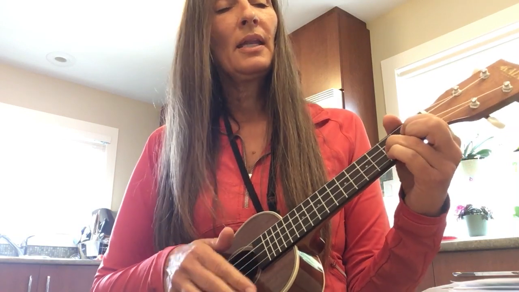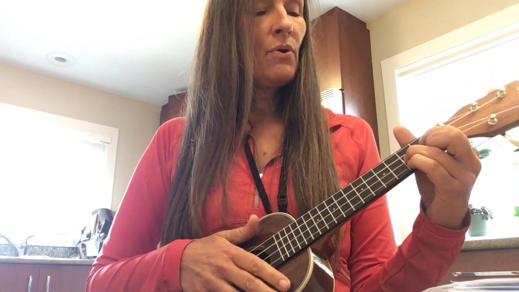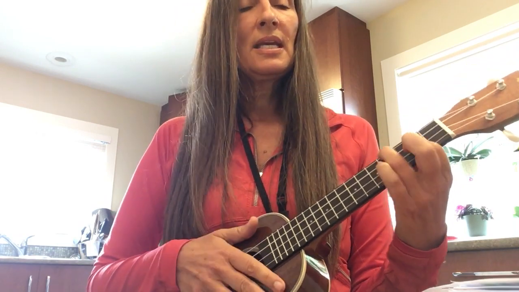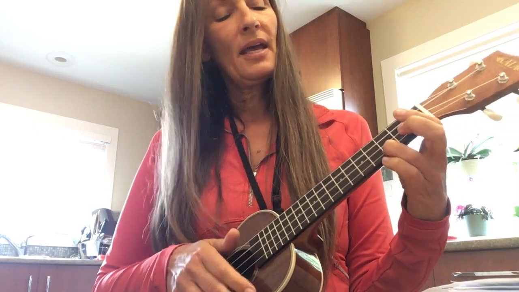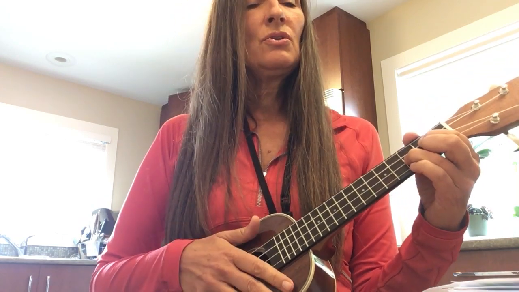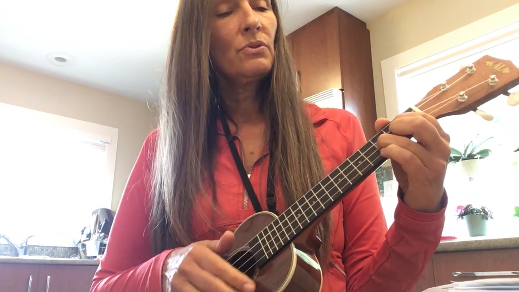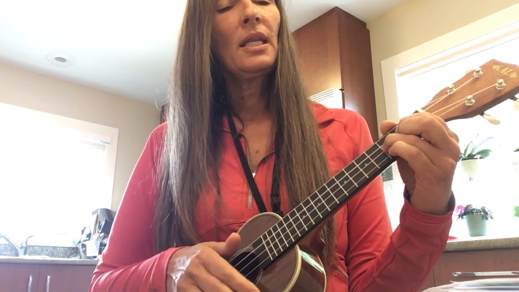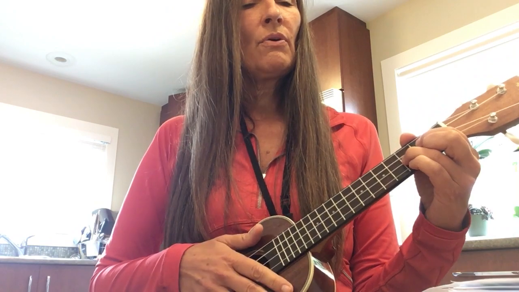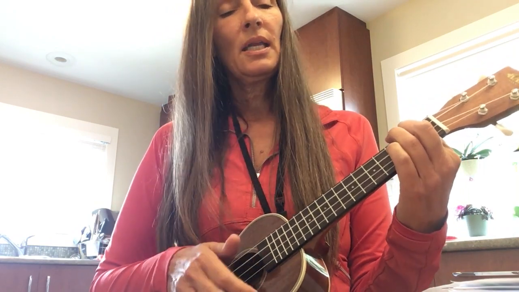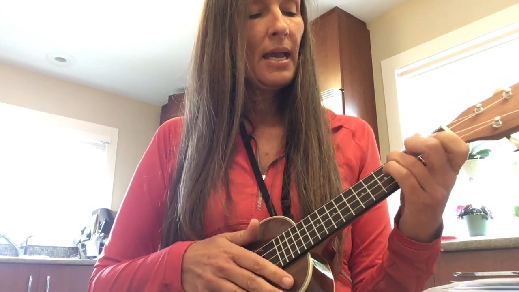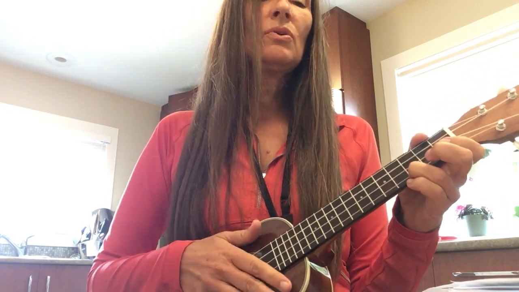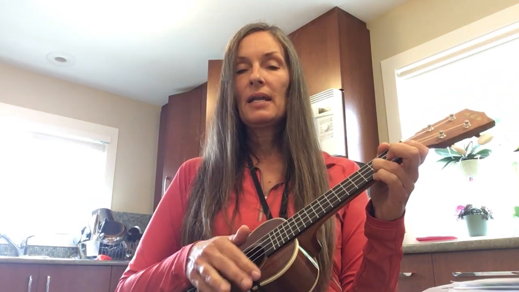Last A section. 1 and a 2 and a 3 and a 4 to B minor, and a 2 and a 3 and a 4 to the C, and a 2 and a 3 and a 4 to the G, and a 2 and a 3 and a 4 to the C, and a 2 and a 3 and a 4 to the G, and a 2 and a 3 and a 4 to the D, and a 2 and a 3 and a 4 to E minor, and a 2 and a 3 and a 4 and to C, and a 2 and a 3 and a 4 and up.